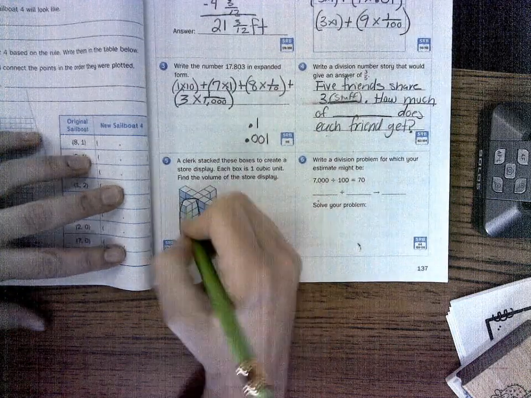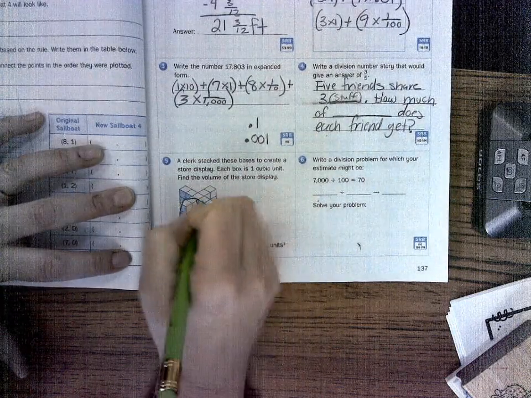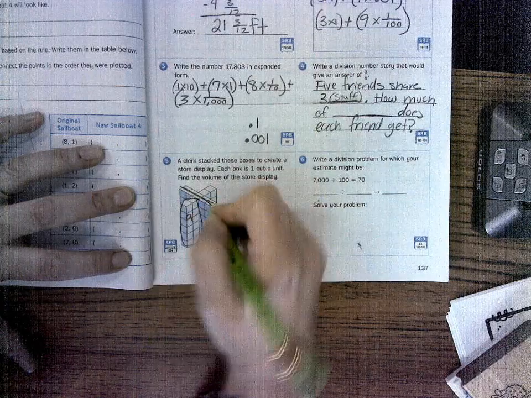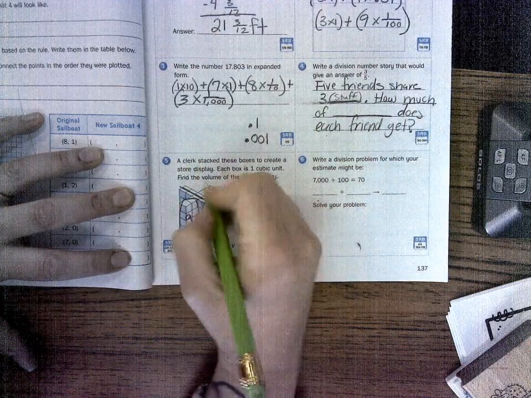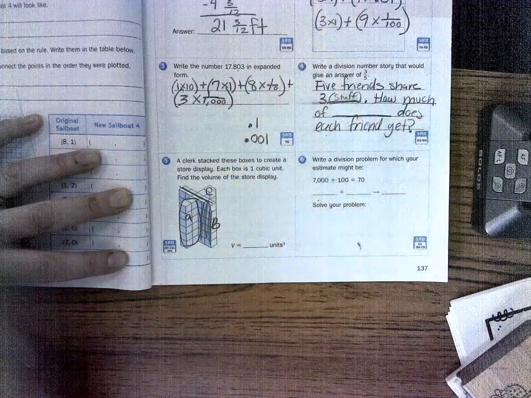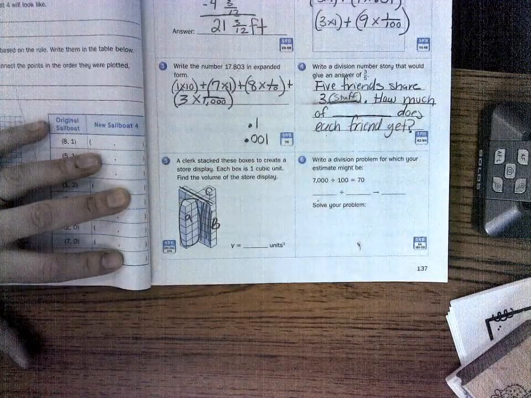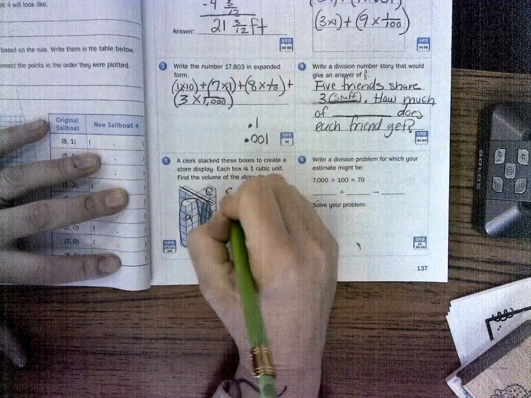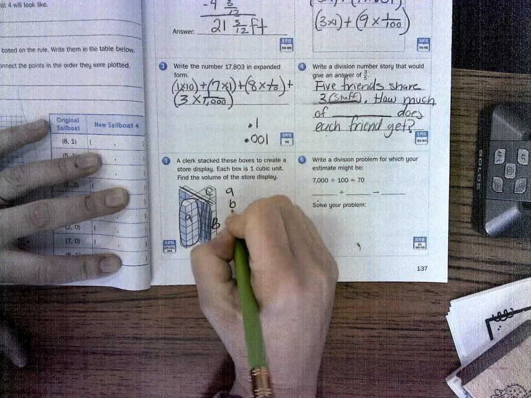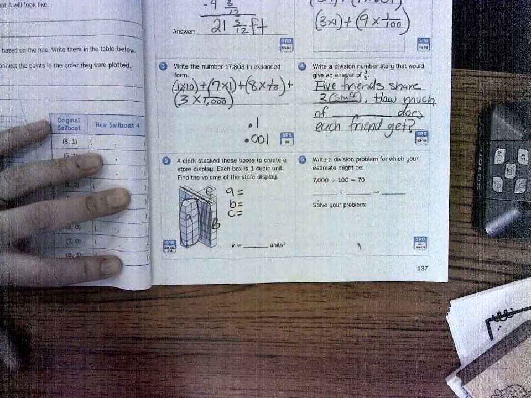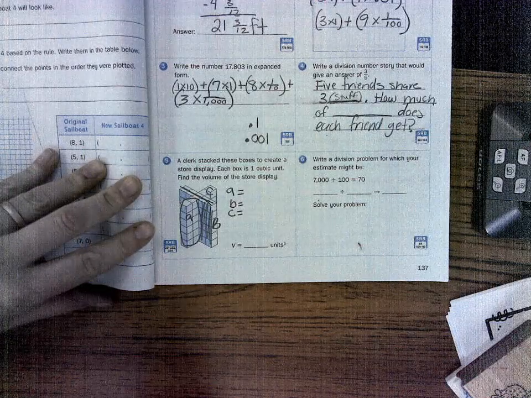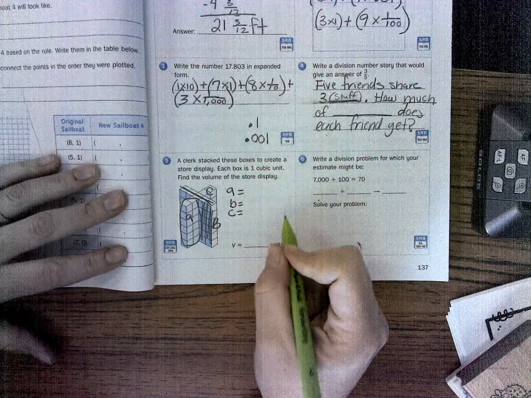and I'm going to label this section A. Then I have this whole section here. I'm going to label this section B. And I have this section here. I'm going to label it section C. So I sectioned it 3 ways. You might section it more or less ways. It does not have to be the same as mine, but it does need to have the same volume.